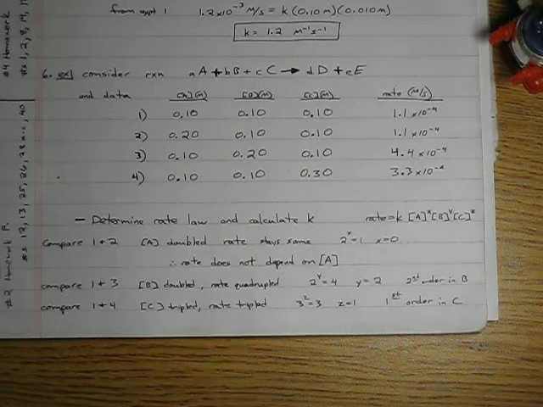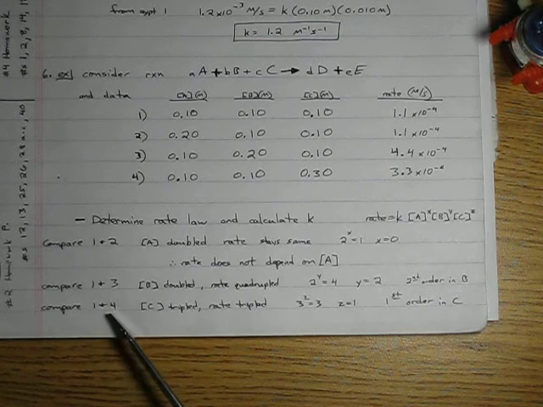What this means is this reaction is second order in B. Reactant B affects the rate to the squared power. All right, now let's look at 1 and 4.